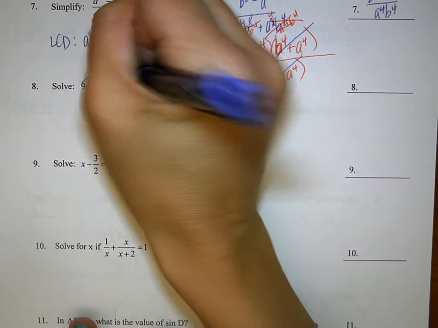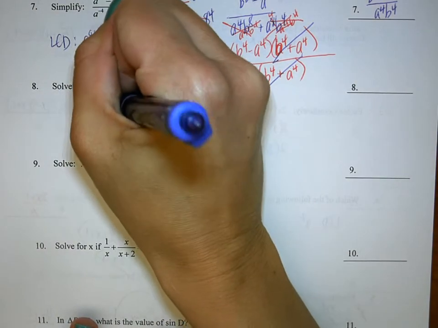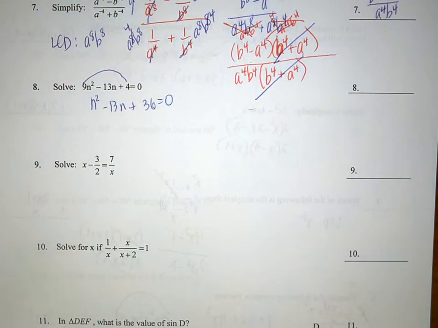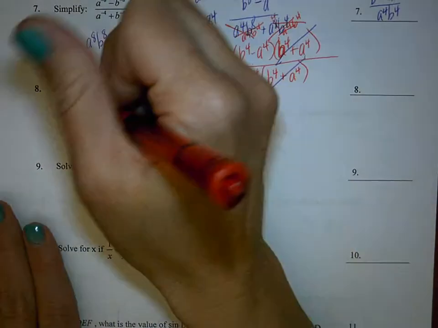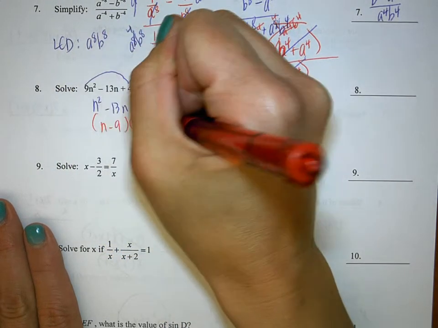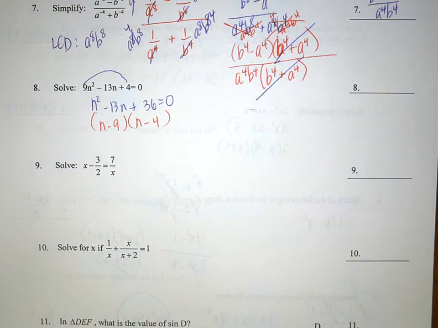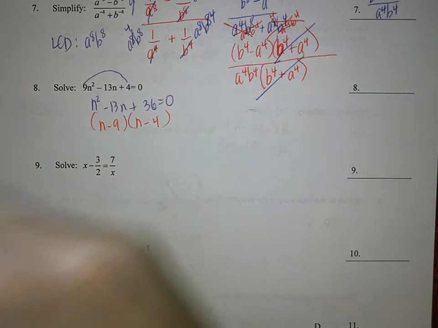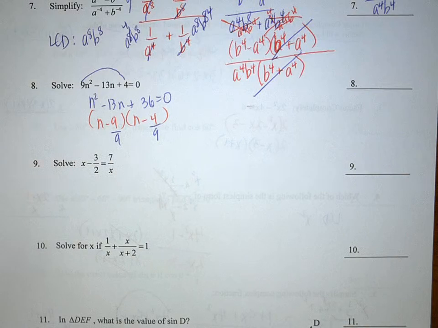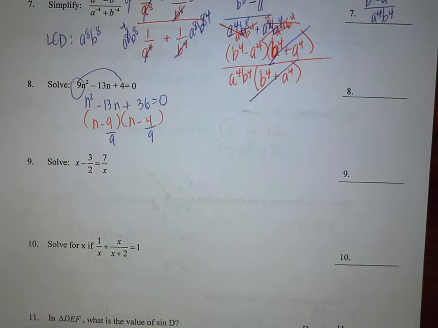Very good. Over by 9, we get n squared minus 13n plus 36 equals 0. What multiplies to be 36 and adds to be negative 13? Very good. Negative 9 and negative 4. Now what do I do? Very good. Under by 9. How do I know I'm going under by 9? Very good. Whichever number you go over by.